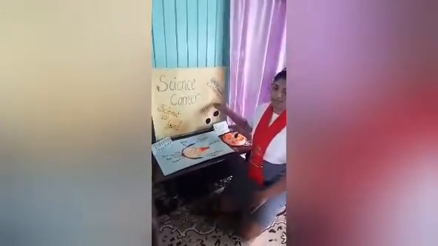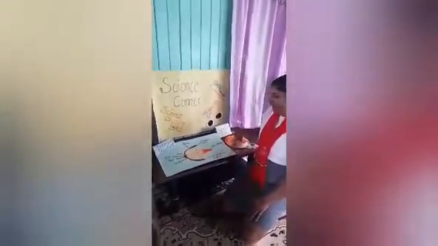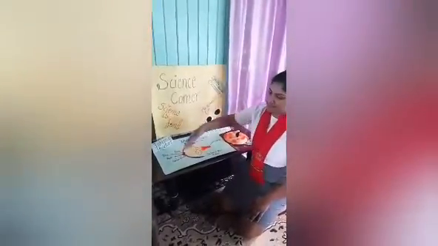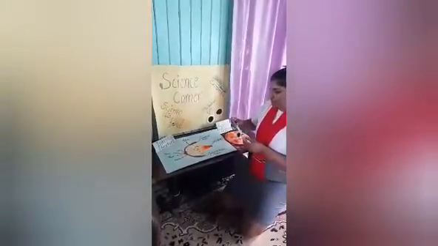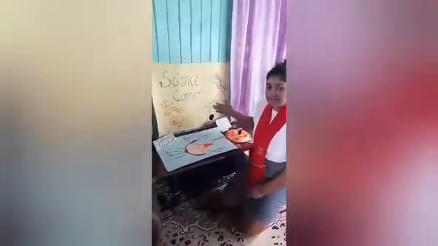Good afternoon, everybody. Welcome to my science corner. I will start with 2 items to make: 1, the eye model, and 2, a spring balance. So I'm going to tell you what I made with these items.